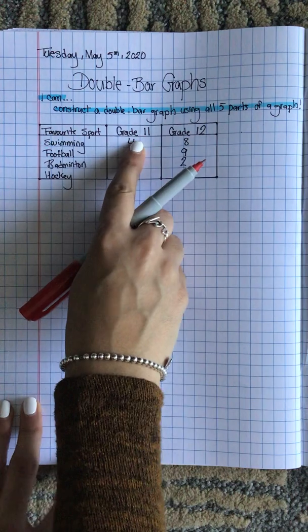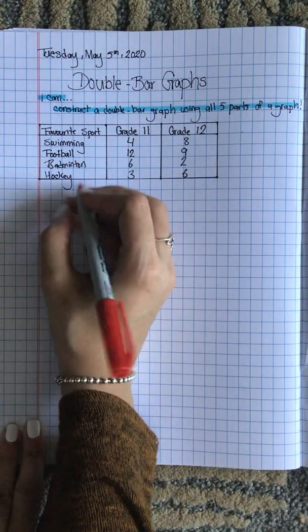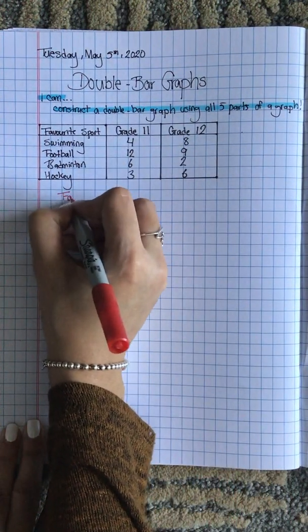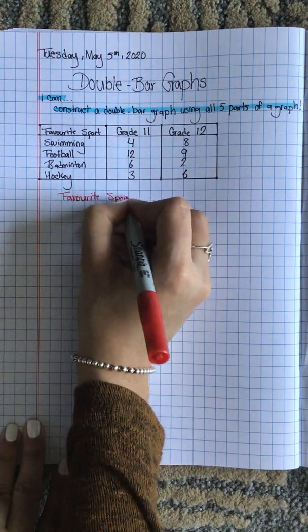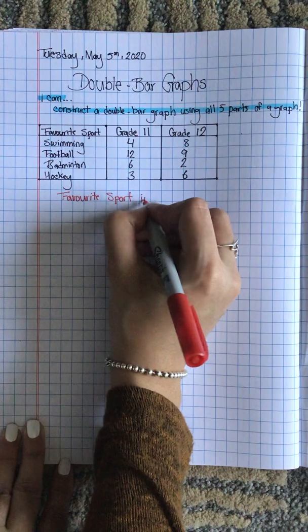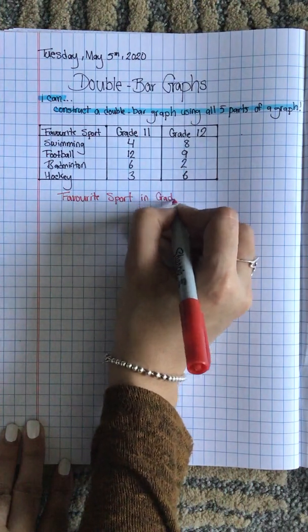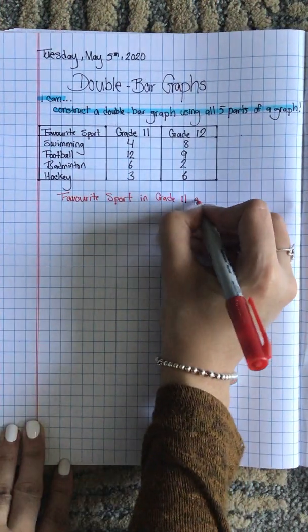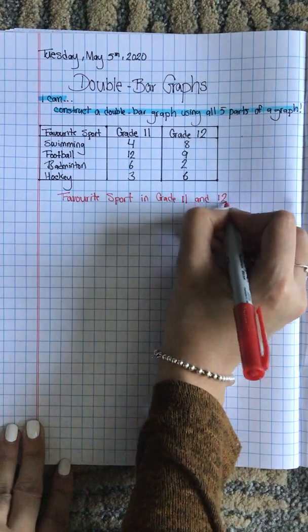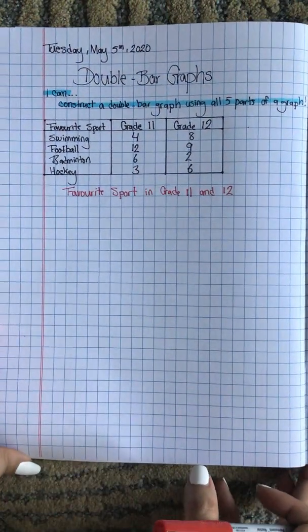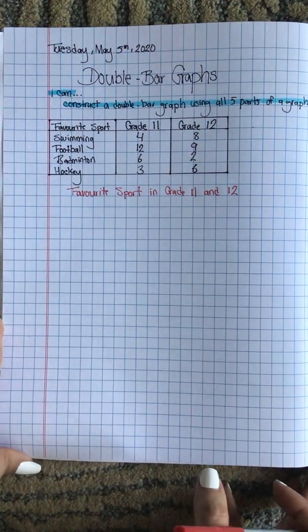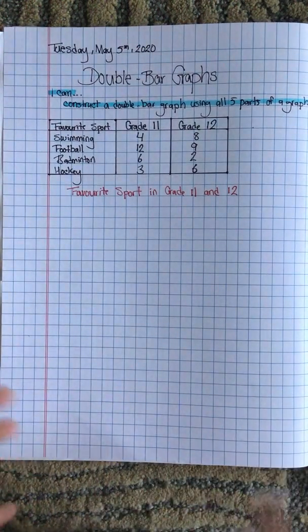Today it's grade 11 and grade 12. So I'm going to write that as my title. Favorite sport in grade 11 and 12. Please, that's very important, right? It's not just grade 11 anymore. Now there are 2 different classes, which is the point. You're comparing two different parts. Okay, next, I'm done my title.